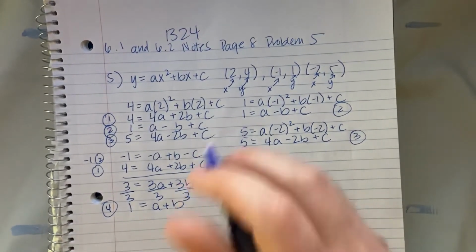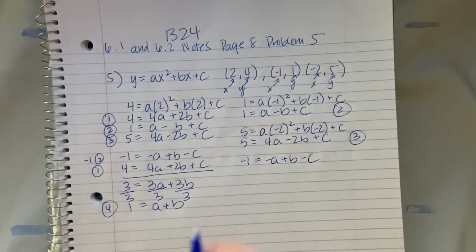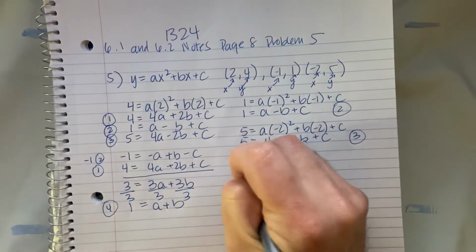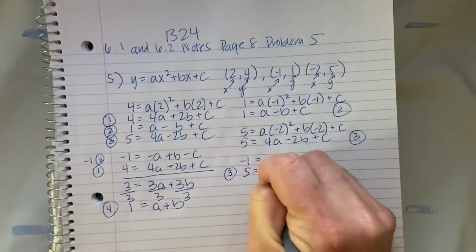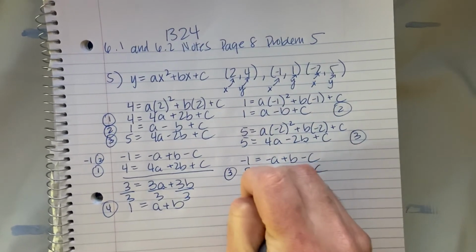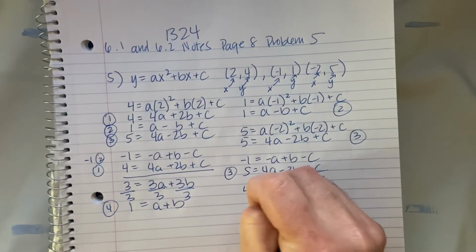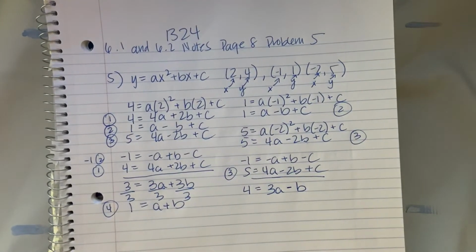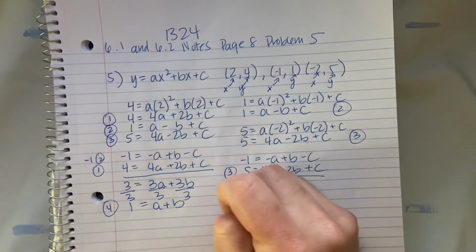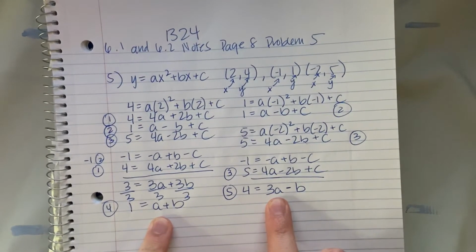Now I'm going to take that same thing, negative 1 equals negative a plus b minus c, and combine it with my equation 3, which is 5 equals 4a minus 2b plus c. Now when I combine these, what I'm going to get is 4 equals 3a minus b. Now that's not going to reduce. But I do have two equations now, just in terms of a and b, so I can use these two and combine them together.